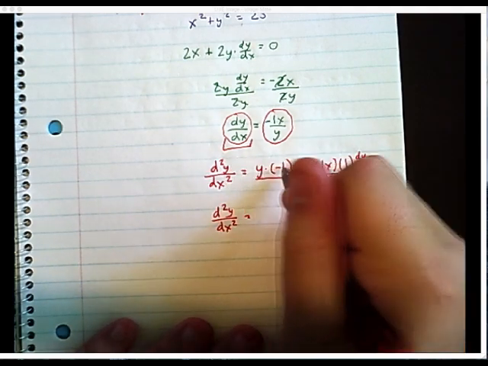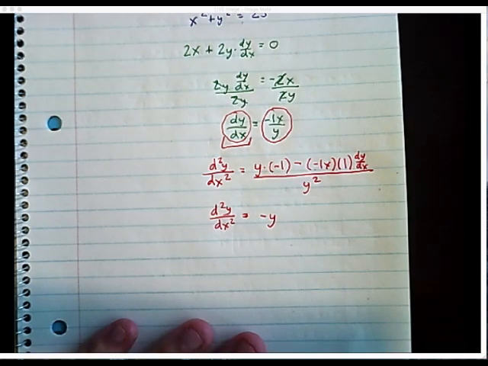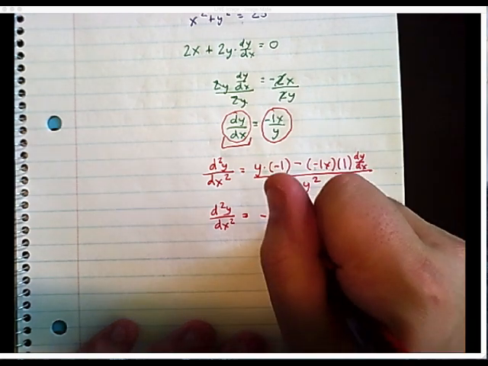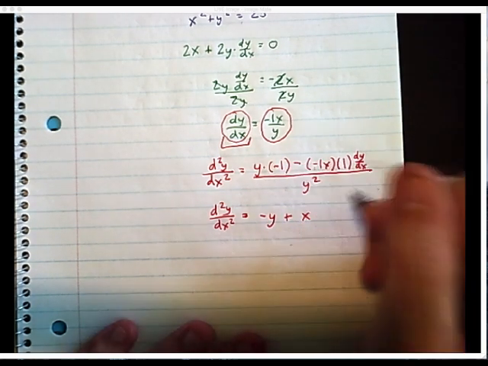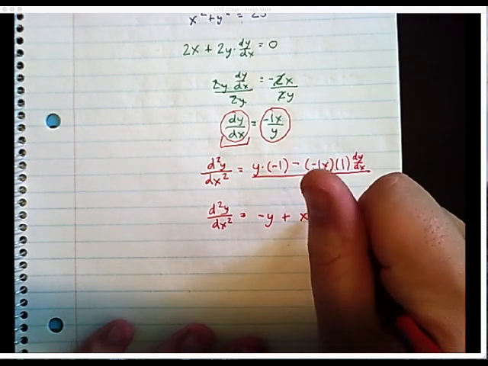Okay, so y times negative 1 is negative y. You have a negative times another negative, that would be positive. So plus x times 1 is still x times dy over dx.